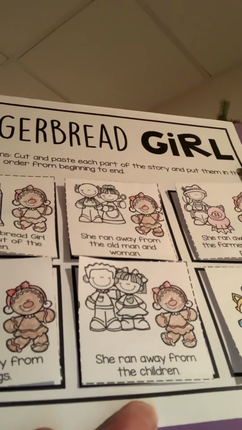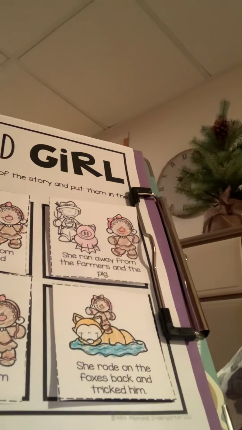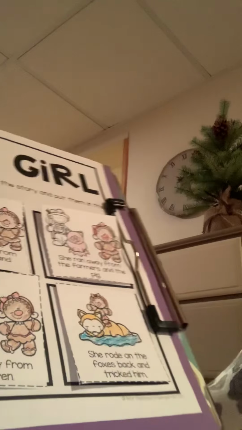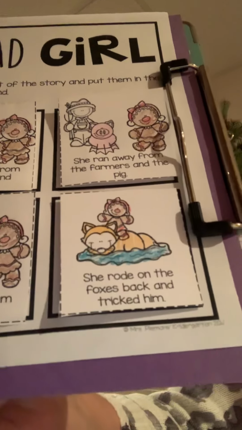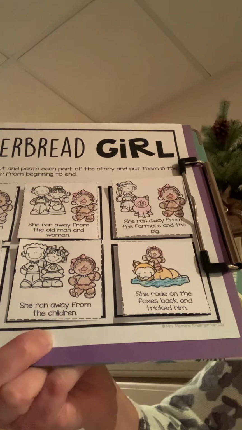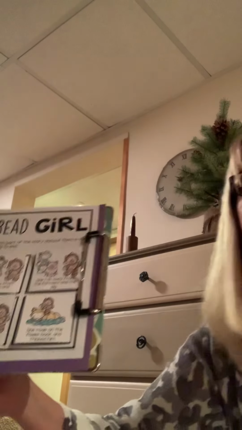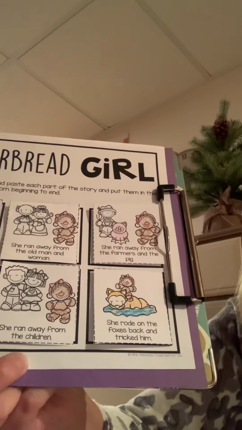And it has to do with that devious fox. Remember, devious meant sneaky? She rode on the fox's back and she tricked him. Remember, he thought that he might gobble her up because she's a cookie. But she took a piece of her licorice hair and tied his snout closed so he couldn't open his mouth and chew. And they did become friends afterwards. She had to teach him good manners, if you remember.